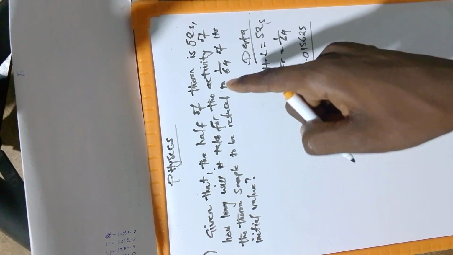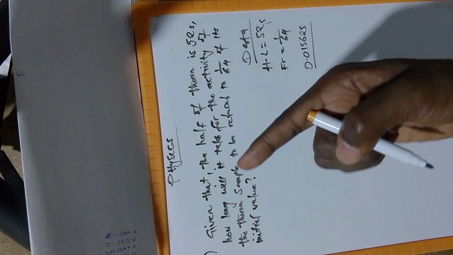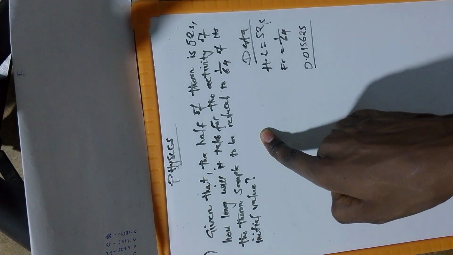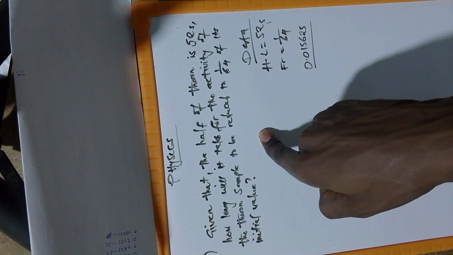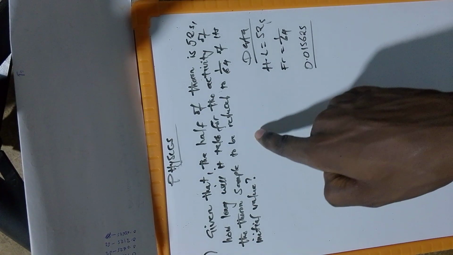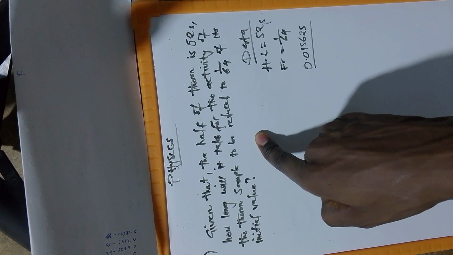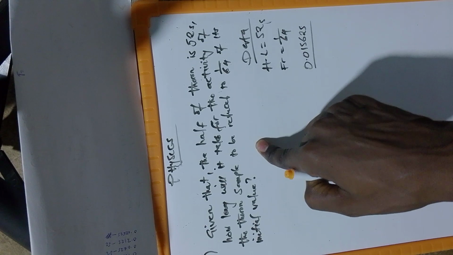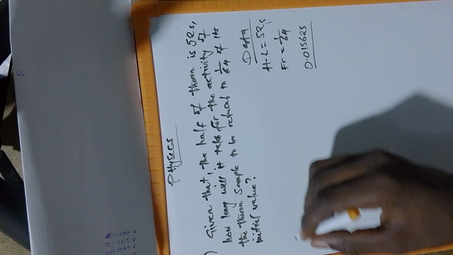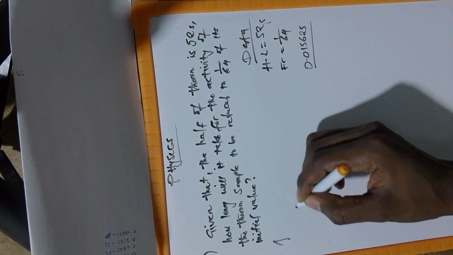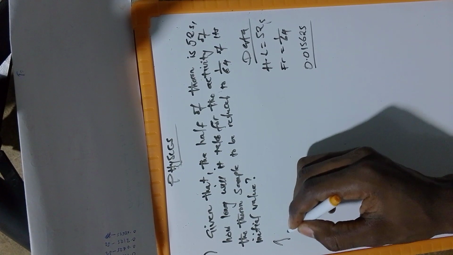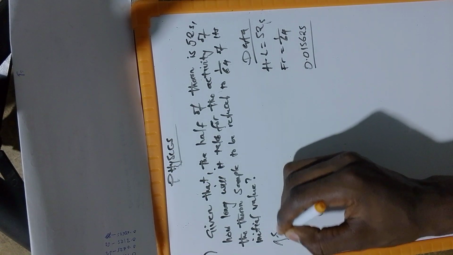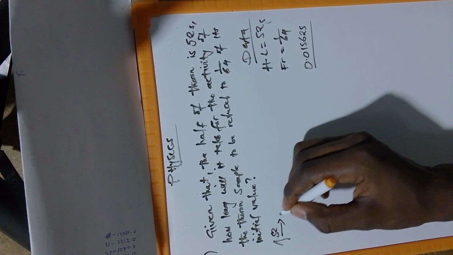Now let's simplify this one. If the initial number is not given, put that point in mind: just know that it will start from 1, even if 1 is not given. So we are going to get 1 as our initial point. So we'll say now 1, then we put 52. The half of 1 is 0.5.